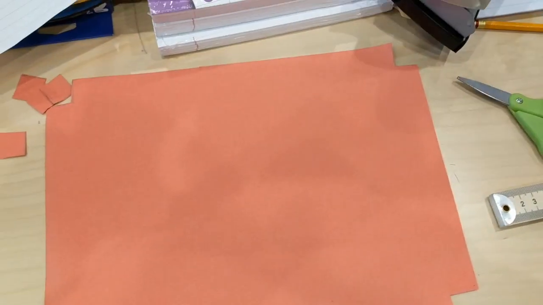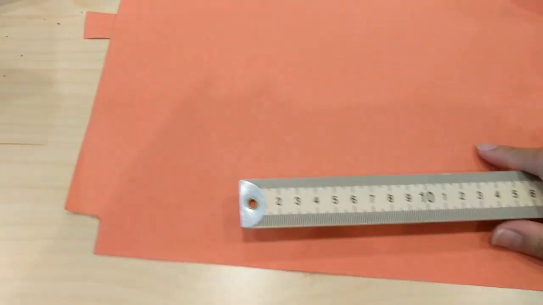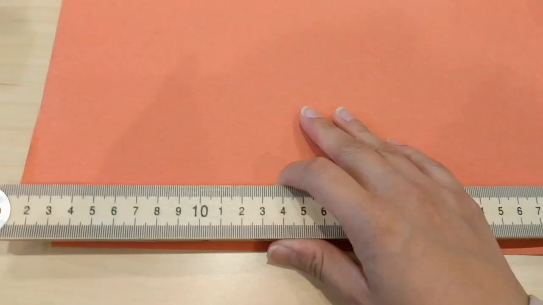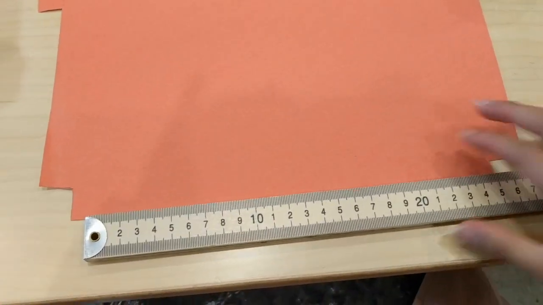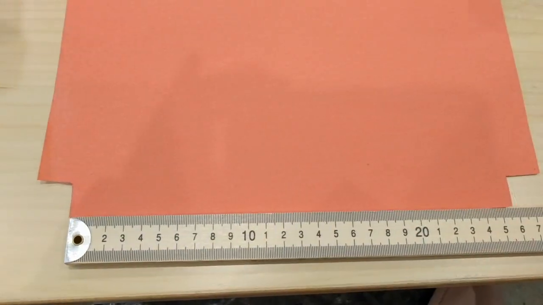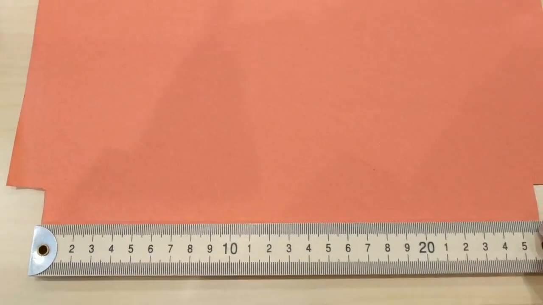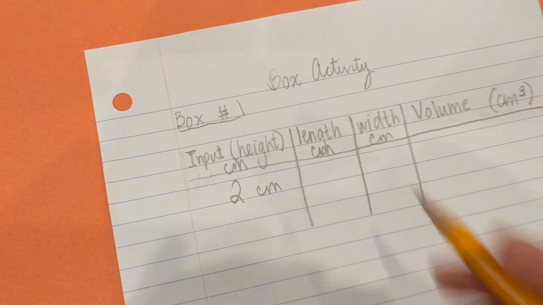Okay, so when you're finished cutting out your squares, you should have a rectangle that has these corners missing. You are now going to go ahead and measure the length and the width of your remaining parts. So the length is going to be this longer part here of your rectangle. In centimeters, you're just going to measure it, right? Because we've cut out 2 centimeters on this side, 2 centimeters on this side. We're going to measure what's left, and it looks like it's about 26 centimeters. So you're going to go ahead and put that in your table.